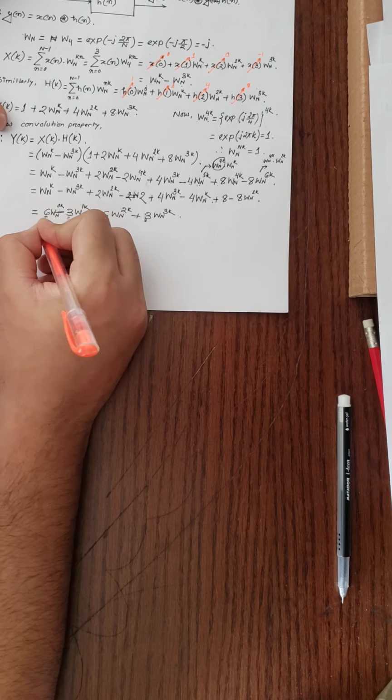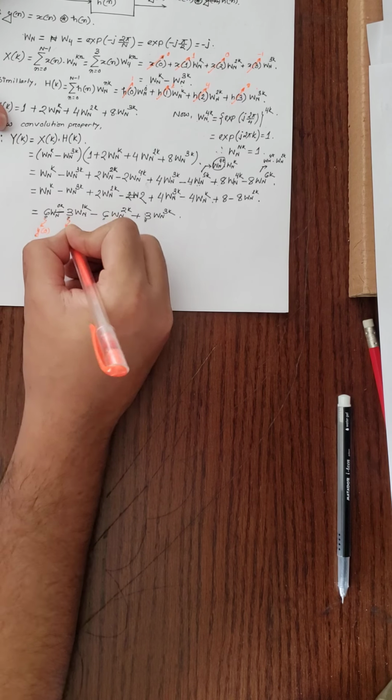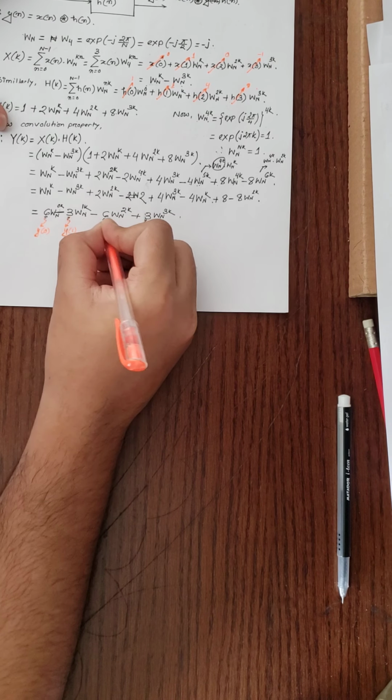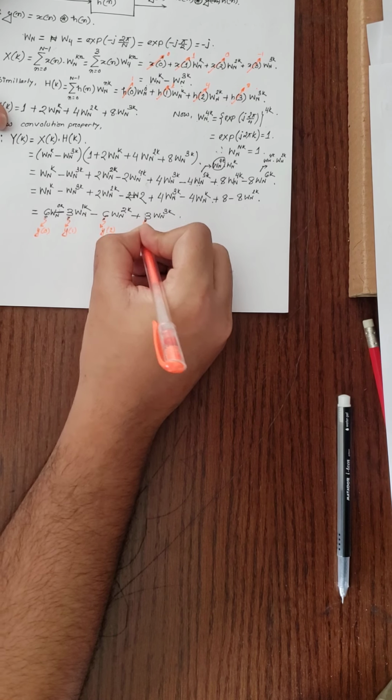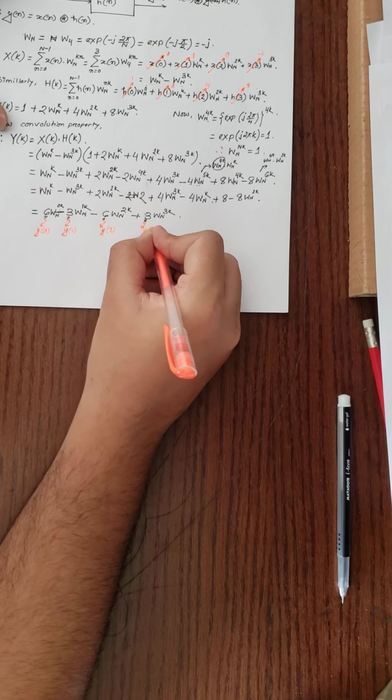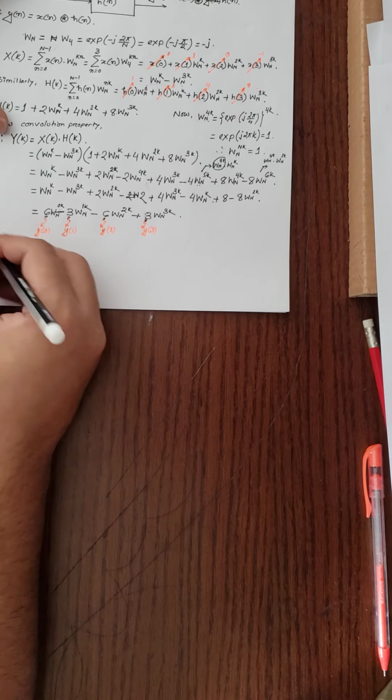So it is fair enough to say this is y(0), this is y(1), this is y(2), and this is y(3). I suppose there are no objections in that. So if that is the case, we have simply solved our problem.